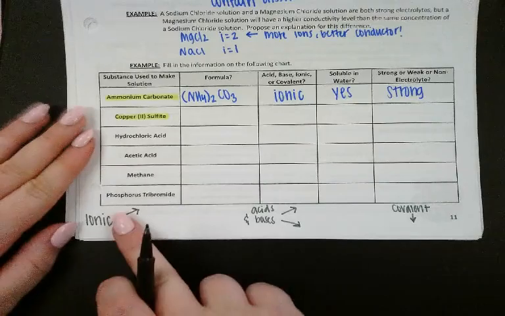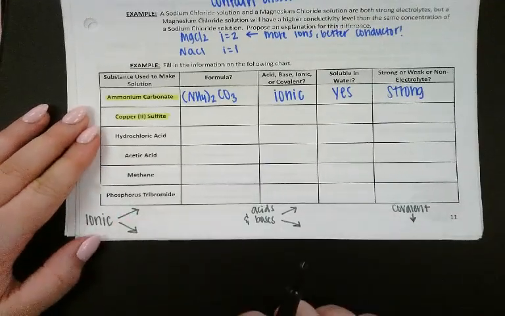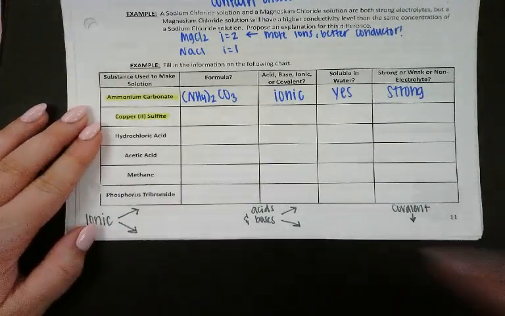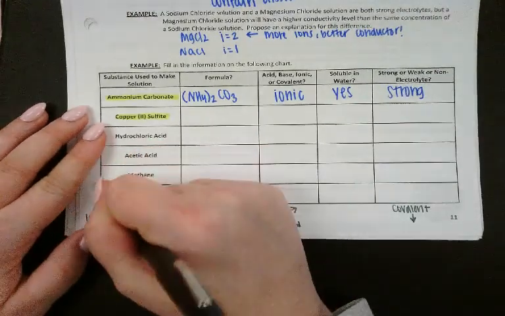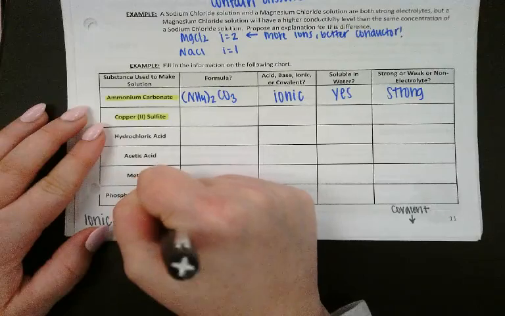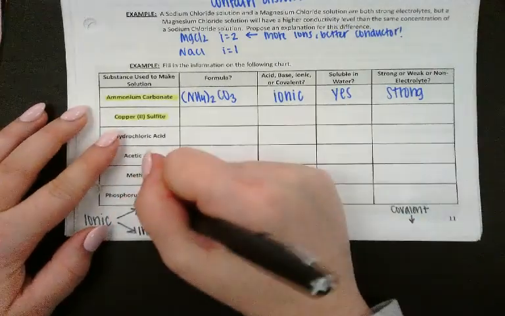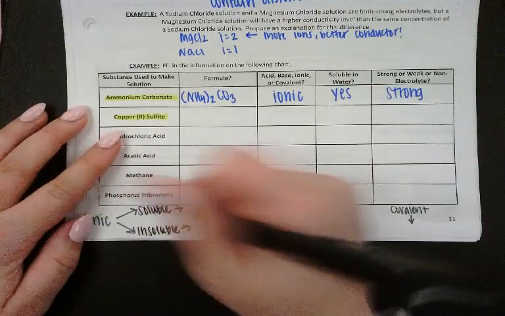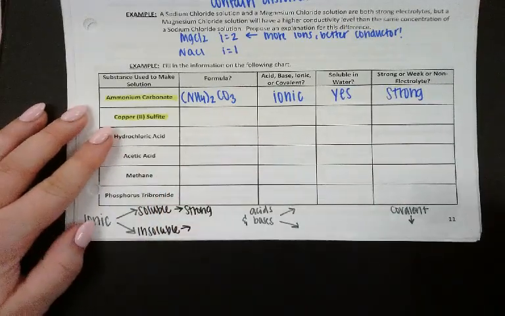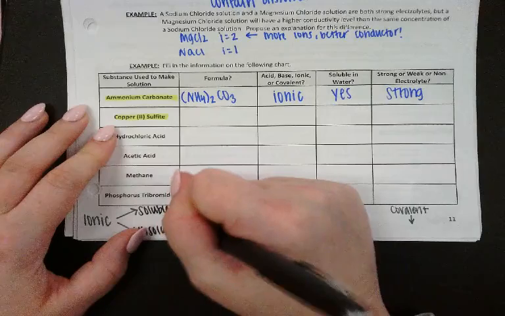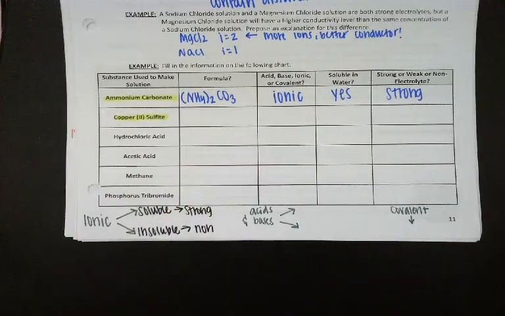Okay, so down here, I would write this down. It's just a little helpful way. With ionic, we can have ionic be broken up into two things: soluble and insoluble. When things are ionic and soluble, they are strong electrolytes. When things are ionic and insoluble, they are non-electrolytes.